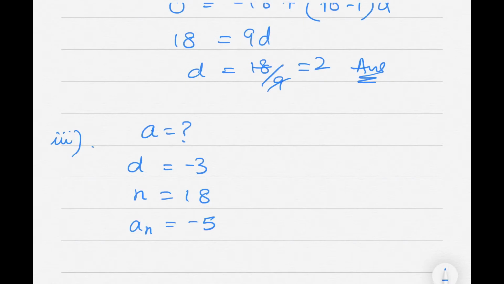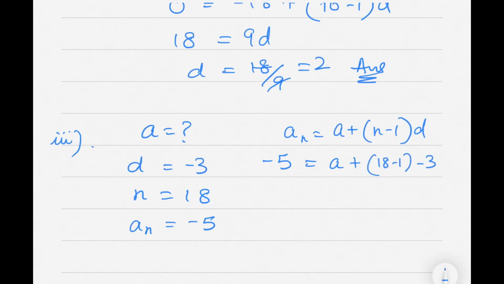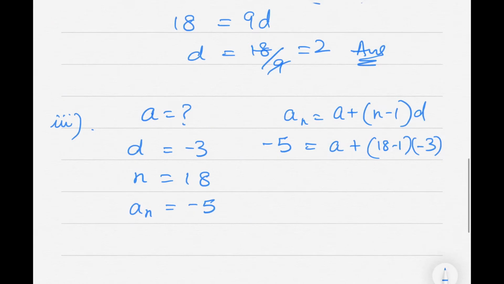Okay, so now I can write down my formula. an is equal to a plus (n minus 1) into d. an is given as minus 5, is equal to a, I have to find out, plus (18 minus 1) into minus 3. I'll write it down in brackets so there is no confusion.